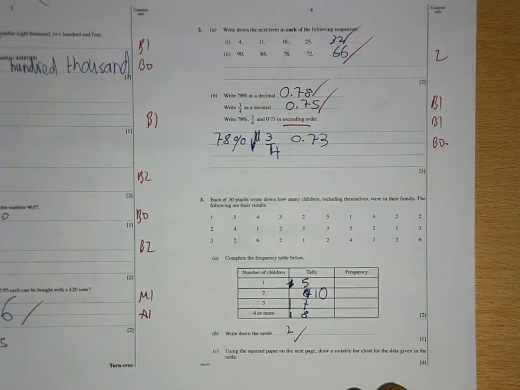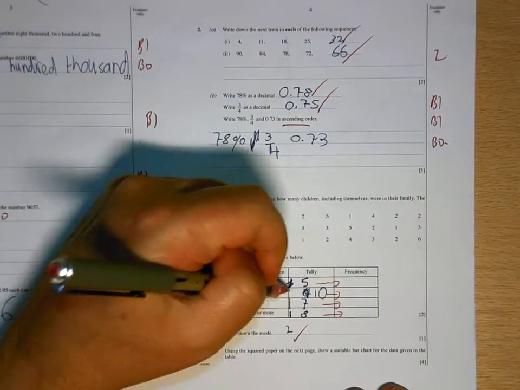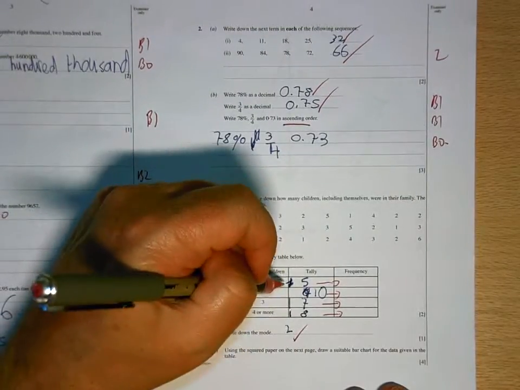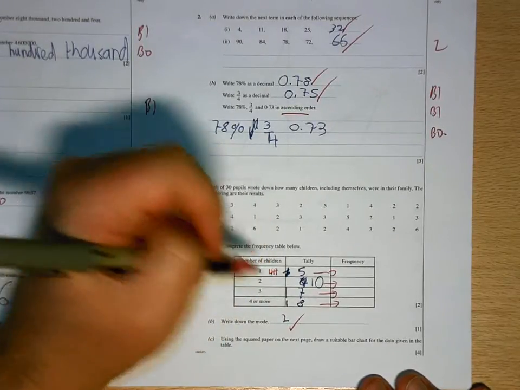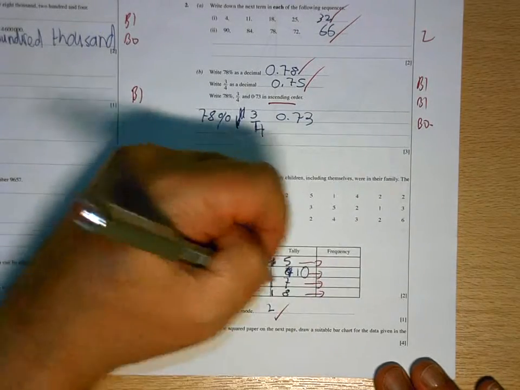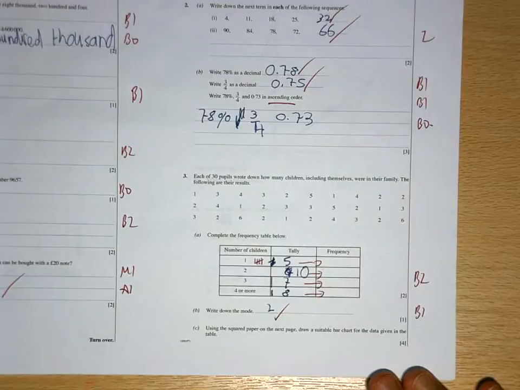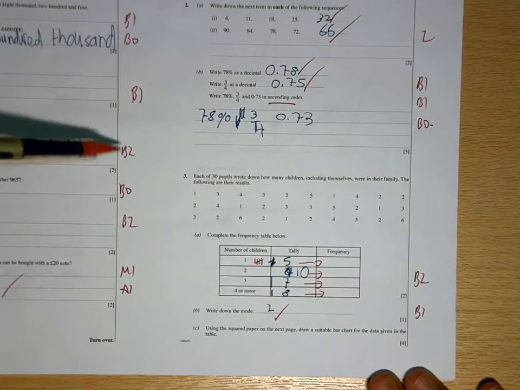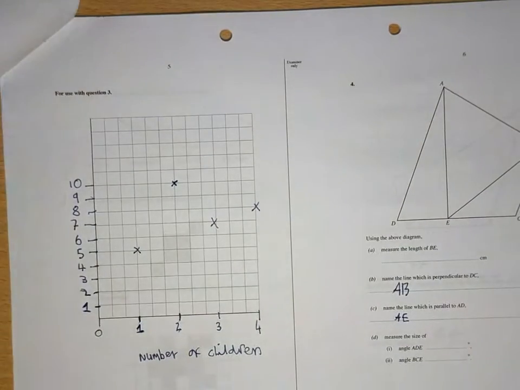The mode is 2. These are the frequencies. What they're looking for in the tally is what I think you'd started doing, yeah, which is the 1, 2, 3, 4, 5, and so on. That's what they're looking for there. But you'll get both marks this early on in the paper. And yes, the mode is 2. Good. Total for the page: 1, 2, 3, 4, 6, 8, 10, 12, 14, 15. Promising start.